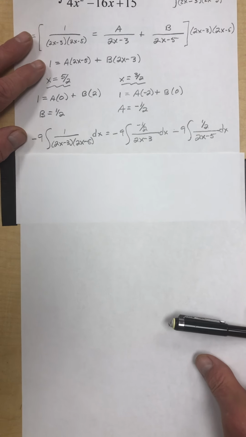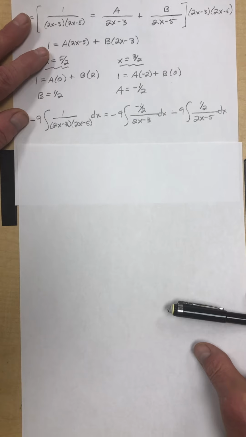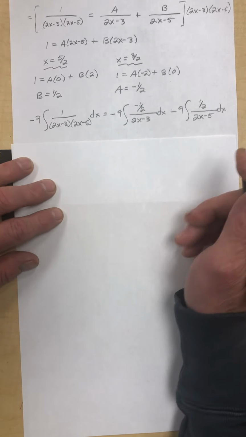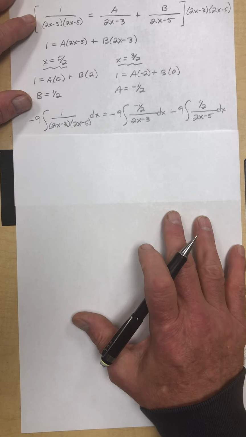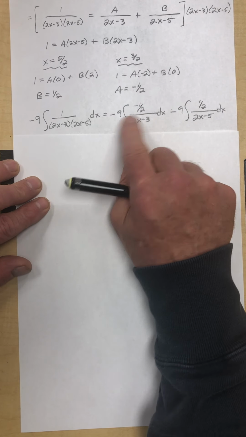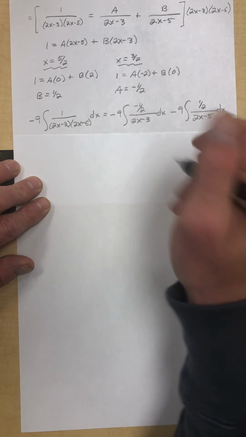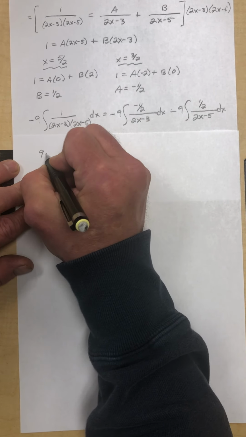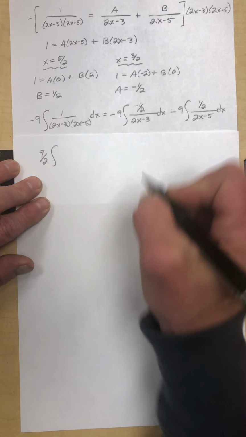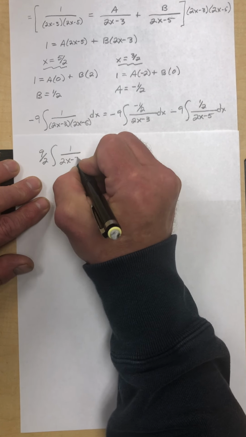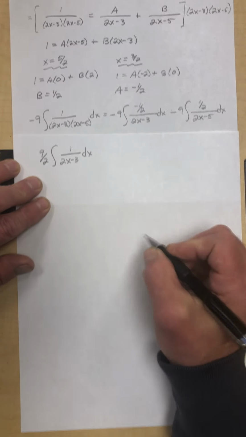Okay, well, I am going to pull these numerators out as constant multipliers. So when I pull that guy out front, multiply by the negative 9, I get a positive 9. So I'd have 9 halves times the integral of 1 over 2x minus 3 dx.